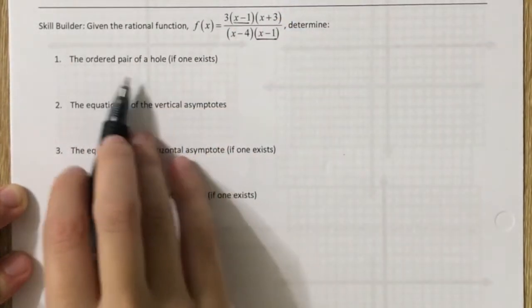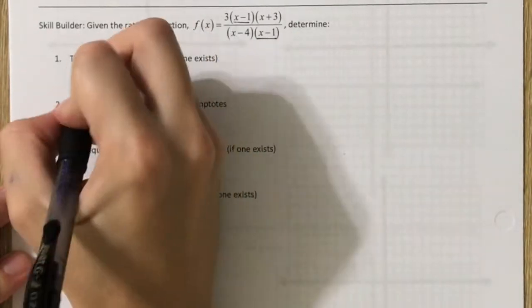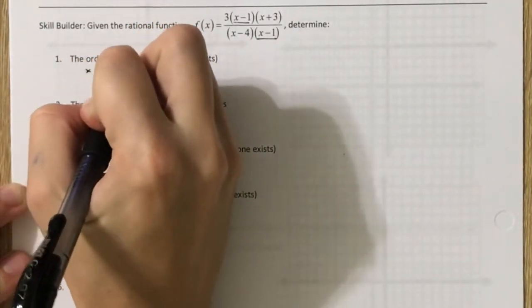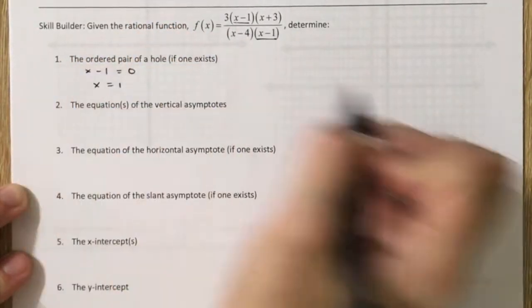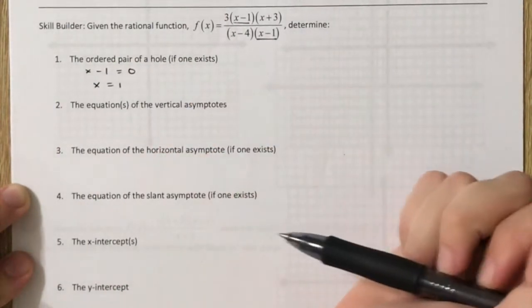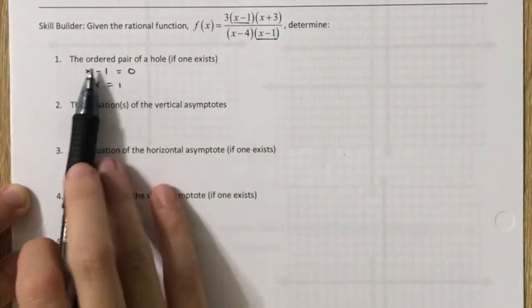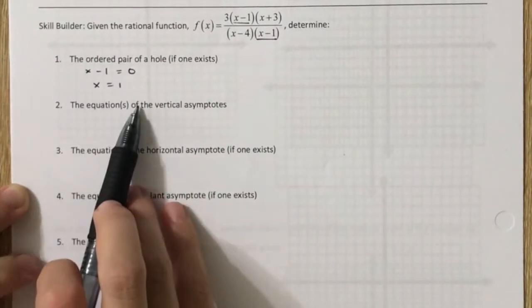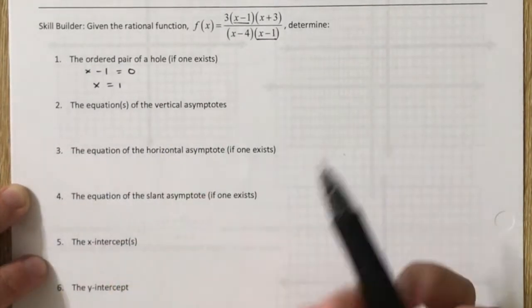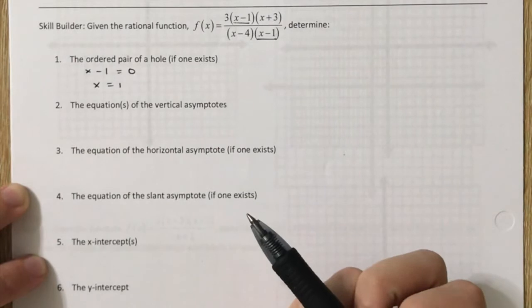So, ordered pair of a hole, if we have x minus 1, it means we have an x value of 1 for the hole. And what did we do with that? Well, it's asking for the ordered pair, so we need x and y. So, how do we find y, the y value of a hole?